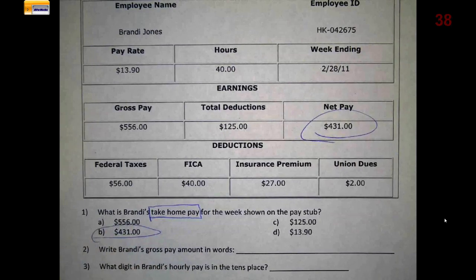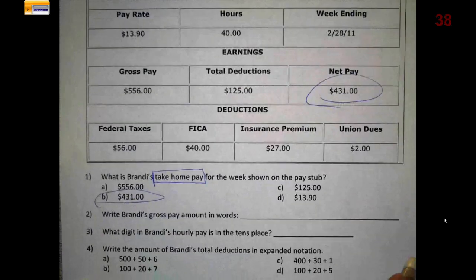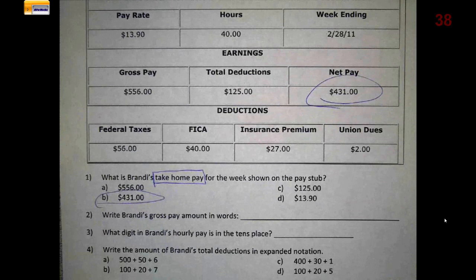You and your table mates finish the rest of those questions real quick. Do problems 2, 3, and 4. You guys work together and get the rest of that pay stub done. Do 2, 3, and 4.